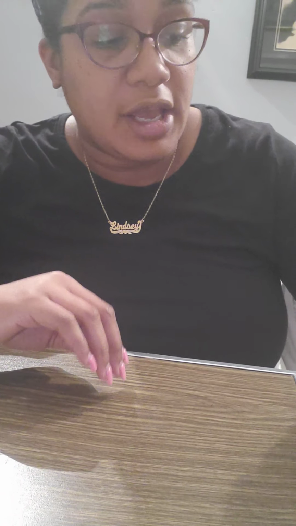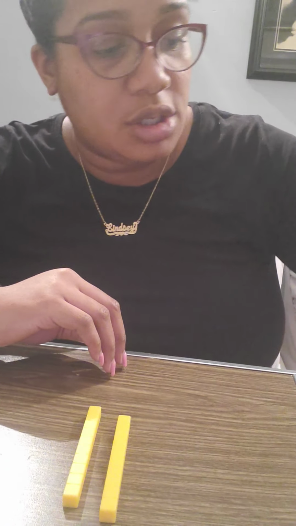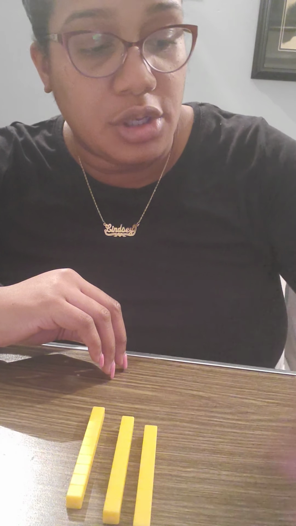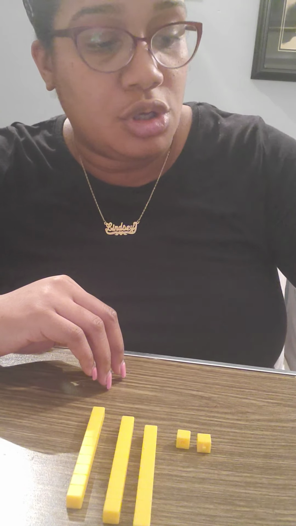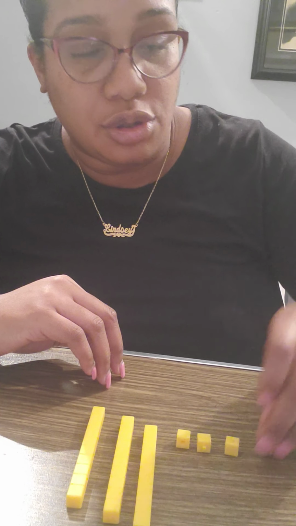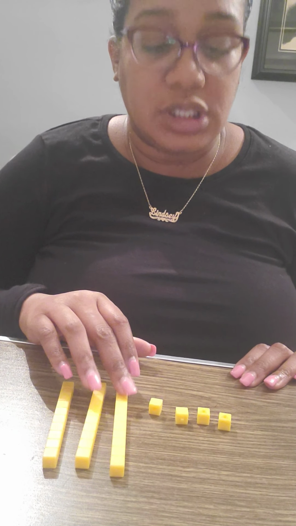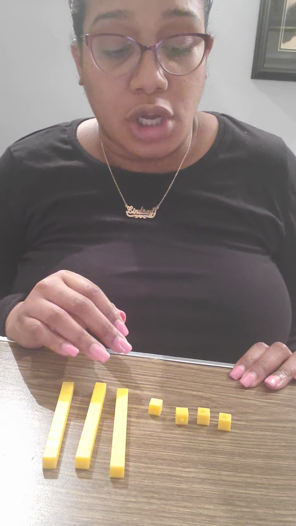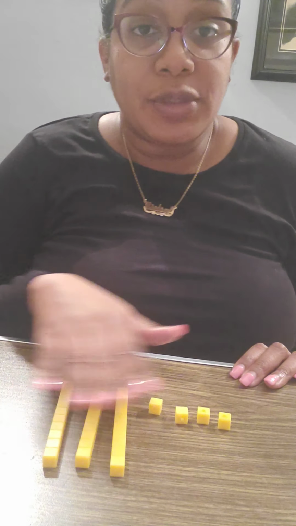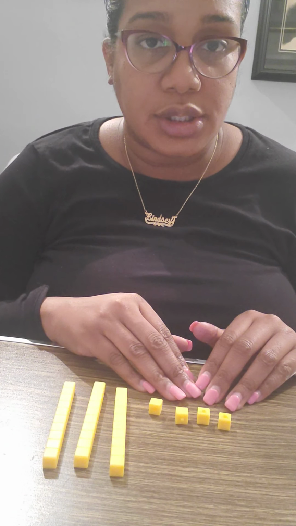All right, so I have 10, 20, 30, 31, 32, 33, 34. Remembering that each one of these is equal to 10. So that's representing 34 as tens and ones.